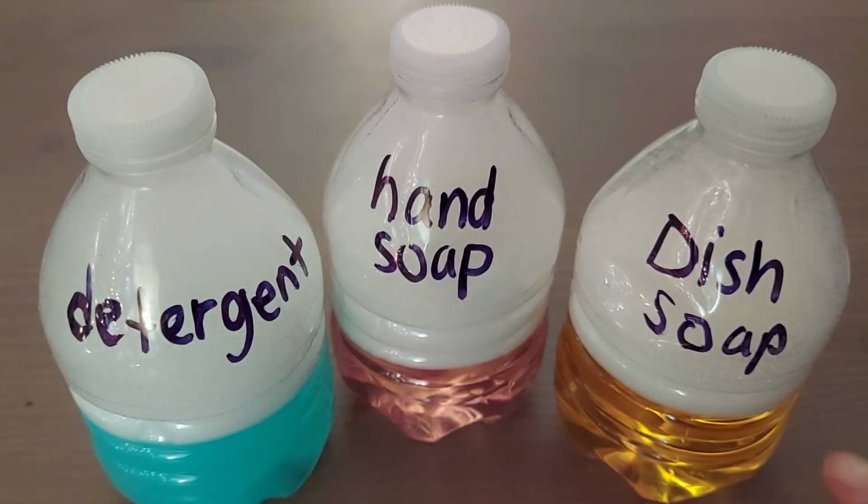Did you know that all three of these liquids have very similar properties? And they kind of all do the same thing. They clean, right? The detergent cleans our clothes, the hand soap cleans our hands, and the dish soap cleans our dishes. So that may be the reason why all three reacted the same way when we mixed them with water. This will be a very good thing to record in our notebook. So as you record it, we're going to get ready for the last liquid.